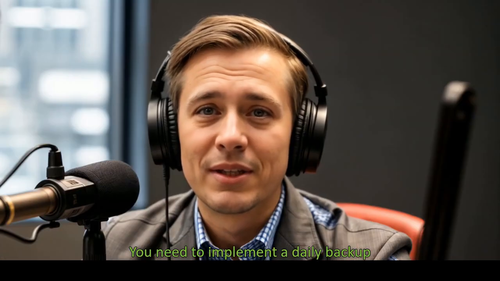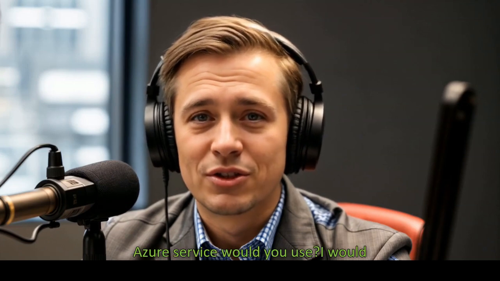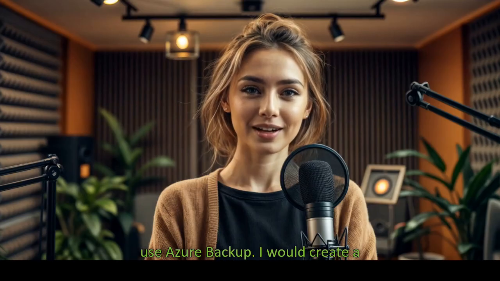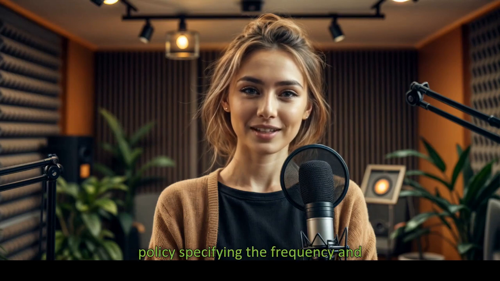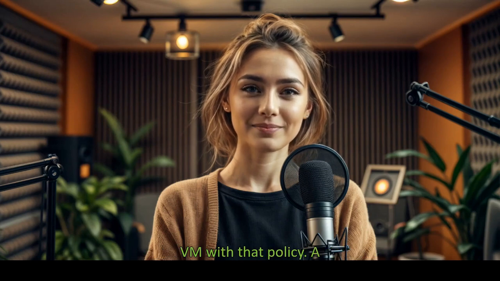You need to implement a daily backup solution for a critical Azure VM. What Azure service would you use? I would use Azure Backup. I would create a recovery service vault, define a backup policy specifying the frequency and retention period, and then associate the VM with that policy.